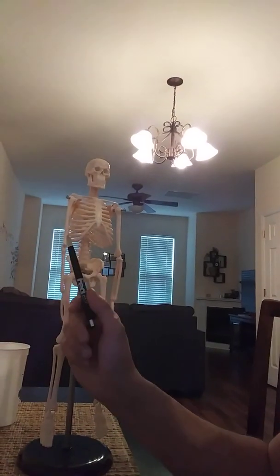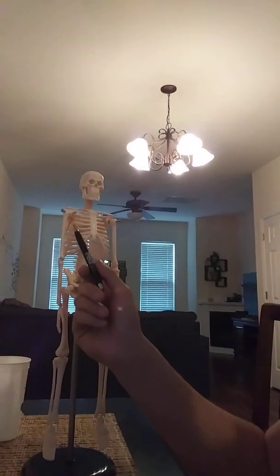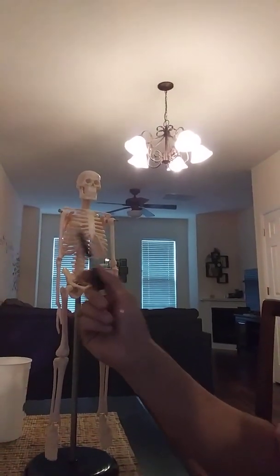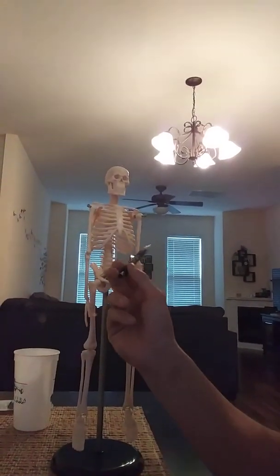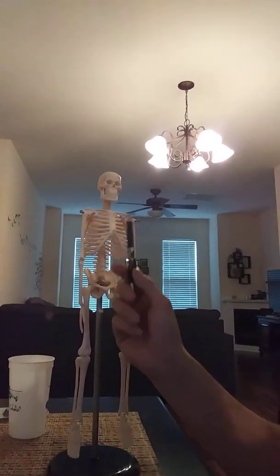So, right and left. The right humerus is on the right-hand side, right of the sternum, and this is the left-hand side. The left humerus is left of the sternum.